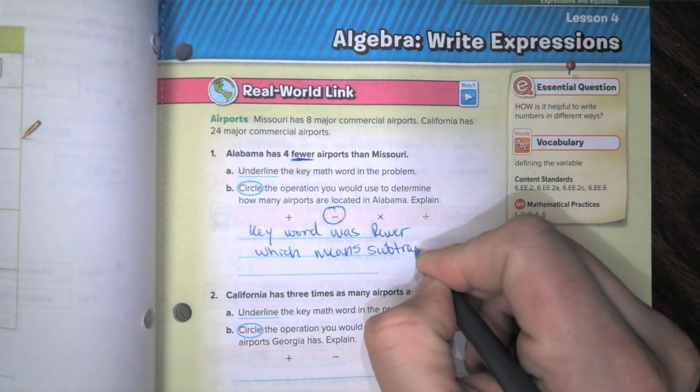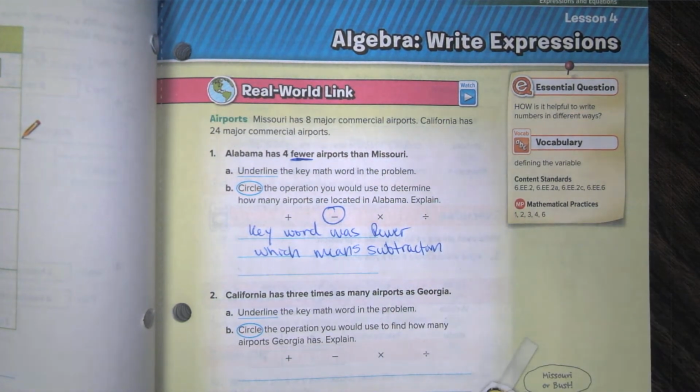It's also right up there on our poster at the top, where it says subtraction. Fewer is one of the key words that you're going to see that means to subtract. Less than means to subtract. They're all up there. How much less?